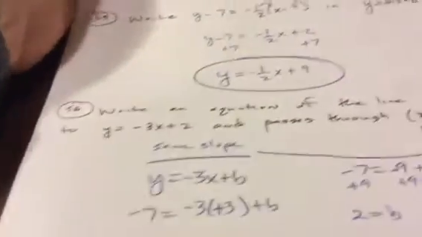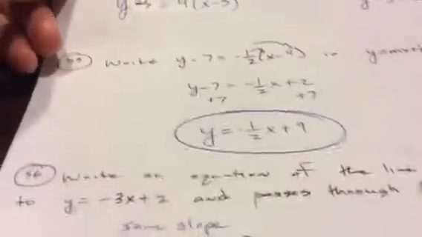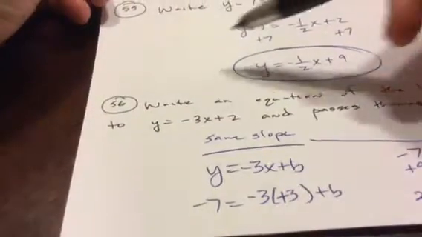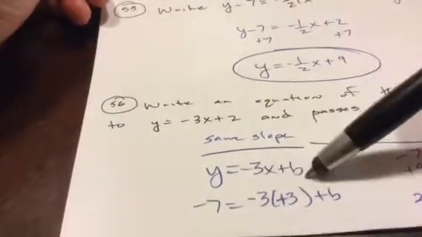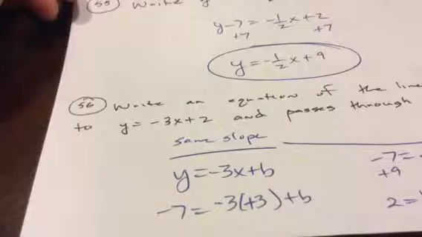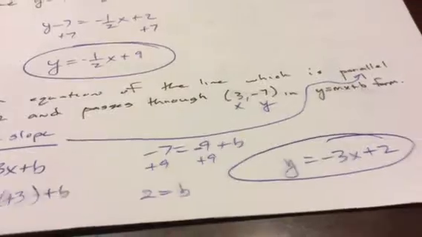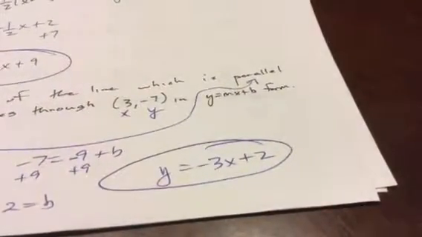Remember, folks, parallel lines never intersect, so they have to have the same slope. So I want to be parallel to that line. That means I have the exact same slope. My slope is -3. So y equals -3x plus b. I'm going to go through 3, -7. Y is -7. 3 is x. Add 9 to both sides. Y-intercept of 2. That's your equation.